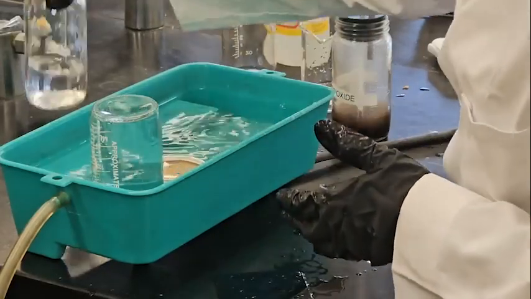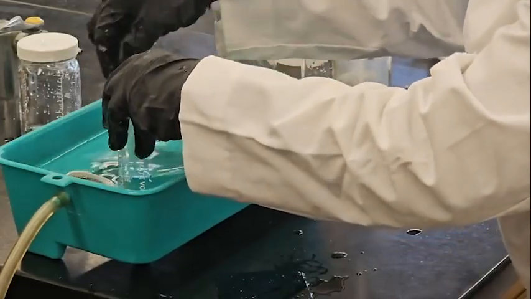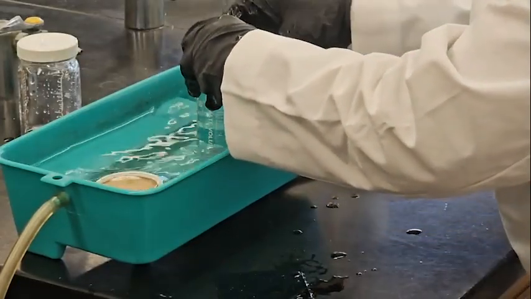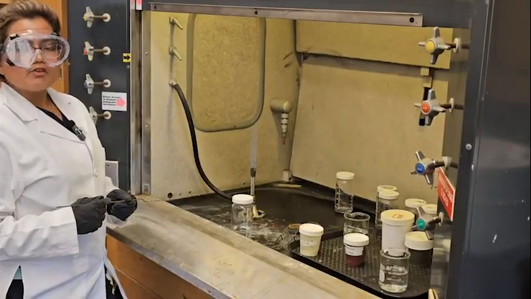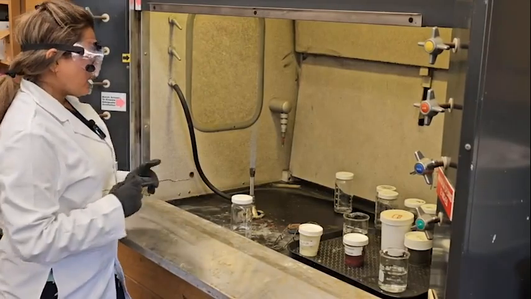Okay, now I'm going to collect the other one. Now we are doing part 3, where we are making the oxides.